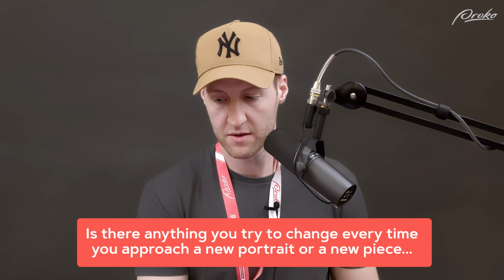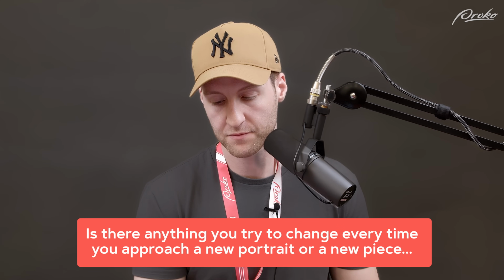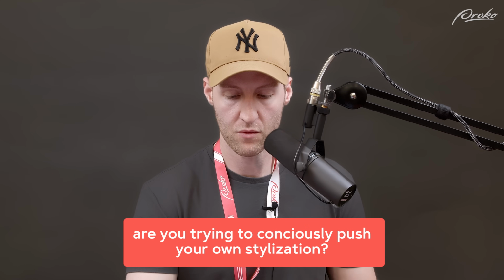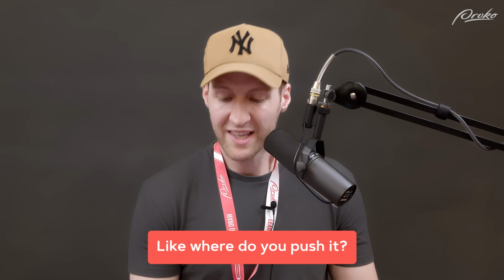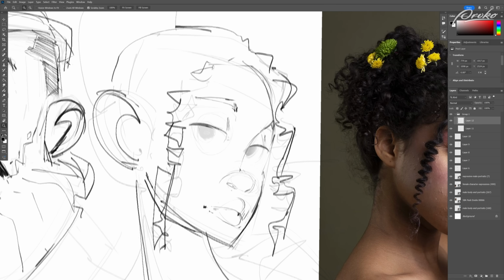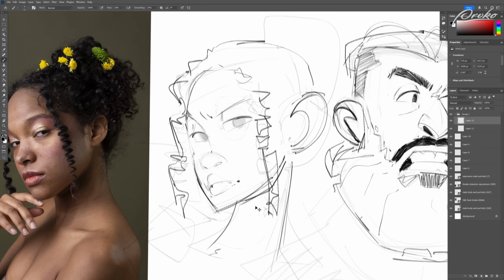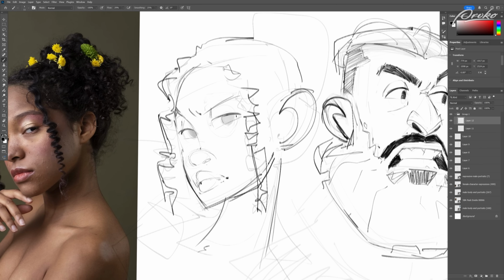Yeah, man, go for it. Is there anything that you try to change every time you approach a new portrait or a new piece? Are you consciously trying to push your own stylization? And where do you push it? It's a bit hard with this one, but we could try it here. The expression, giving her a bit more attitude, which is always fun. Just with that eyebrow there, completely changed the whole vibe of her expression. And seeing how I can still keep it simple. Really trying to push the expressions, add character to it.